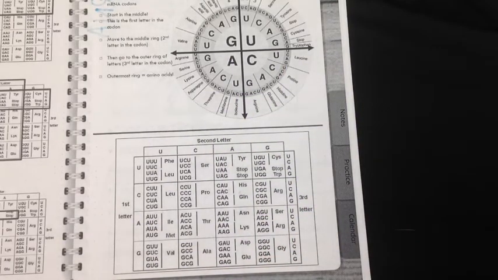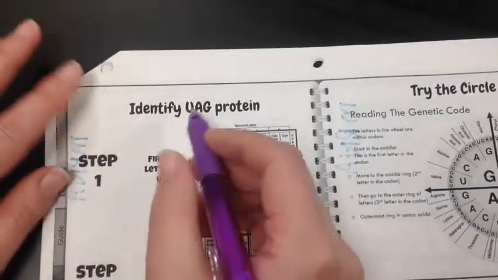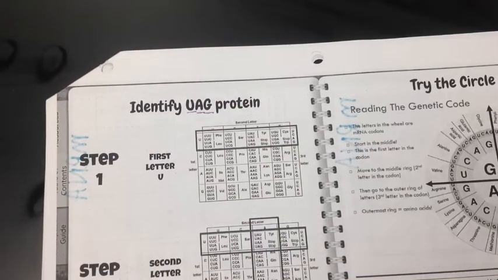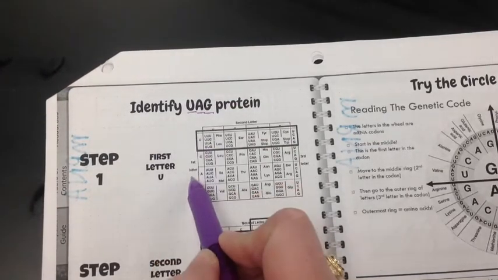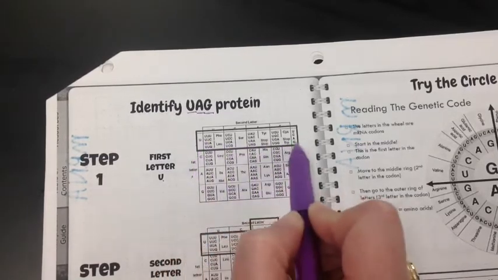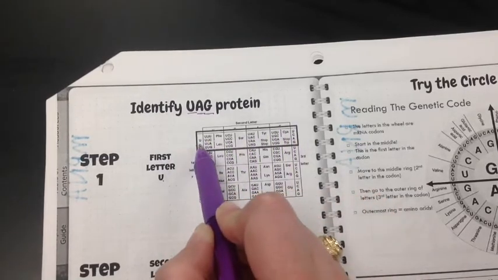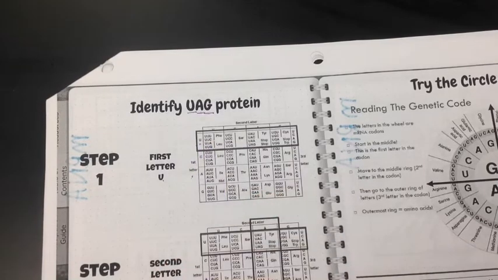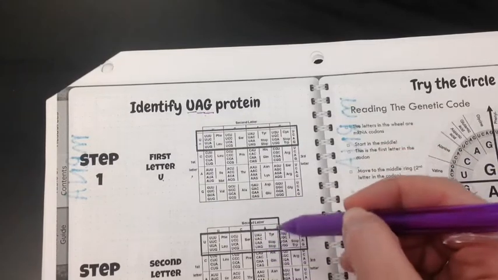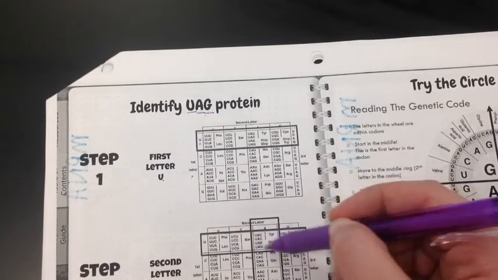Let's start with the square. We're looking for the codon UAG. We start with the first letter, U, and you see how this box is all around the U section. Step 2, we look for letter A, because that's the second letter, and you see where these 2 meet in that section.